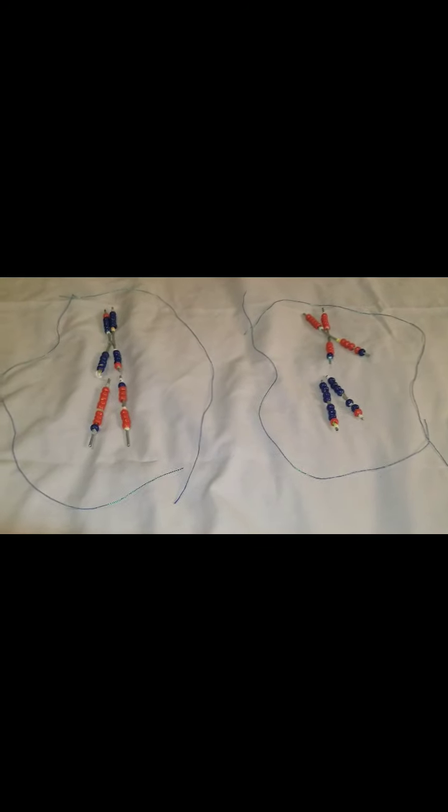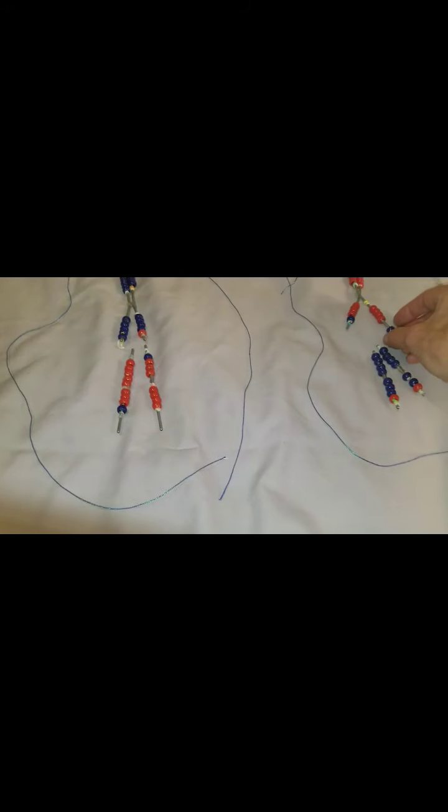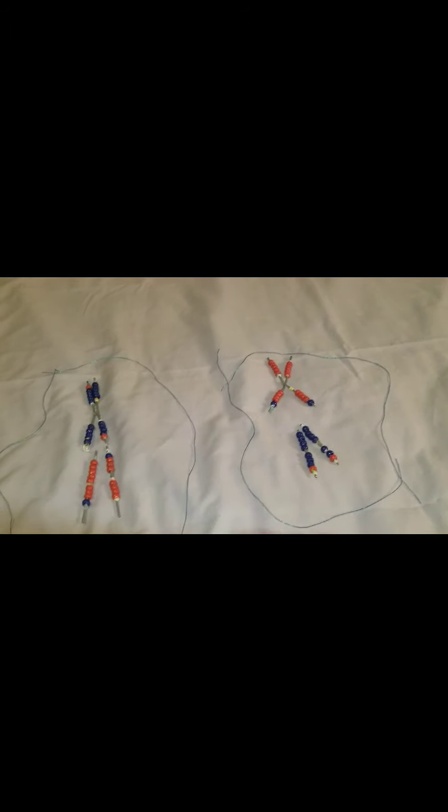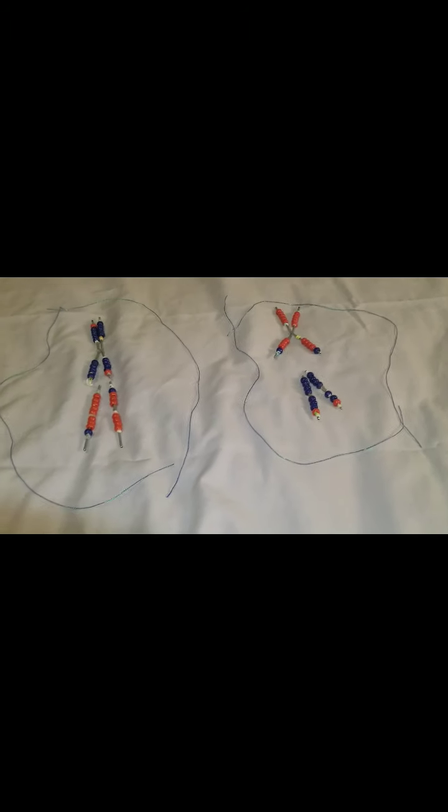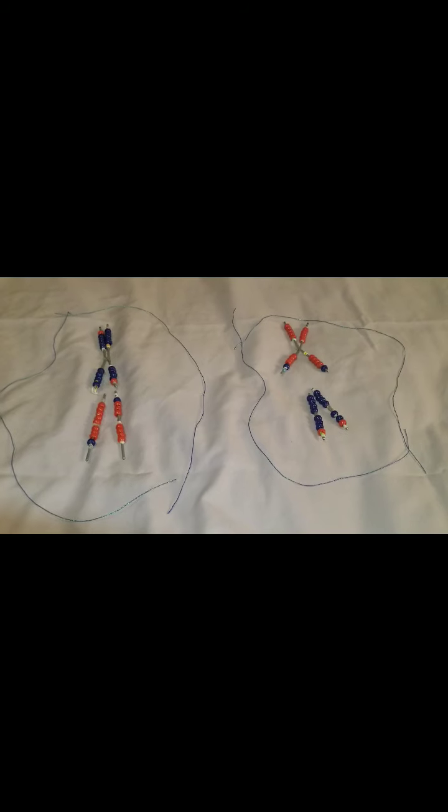And not too much exciting going on here. No homologous pairs are crossing over. The chromosomes are just hanging out. And you can see that we've got some genetically diverse chromosomes here. They've crossed over in prophase 1. And then we move into metaphase 2.